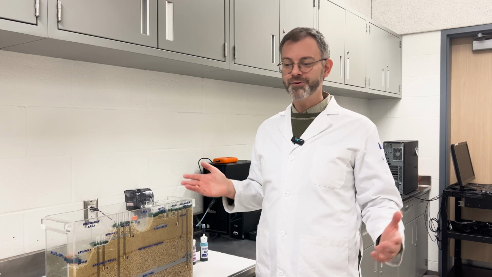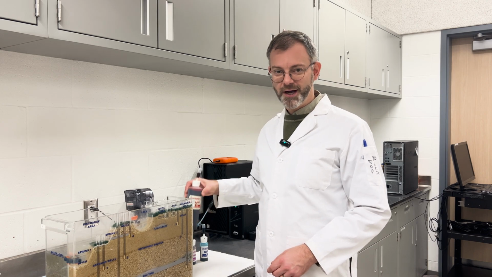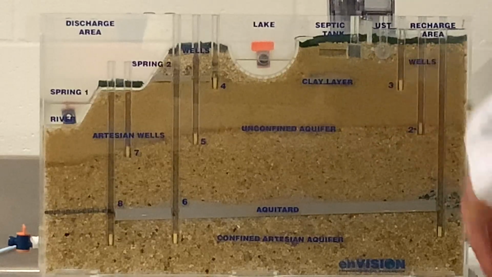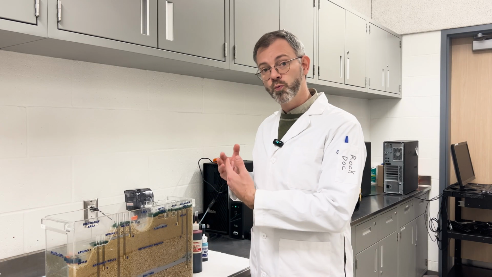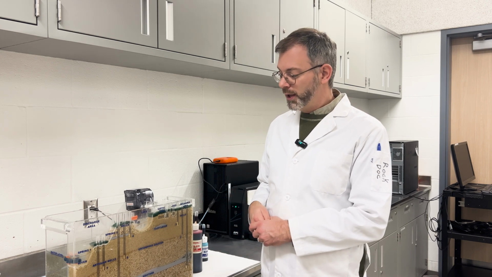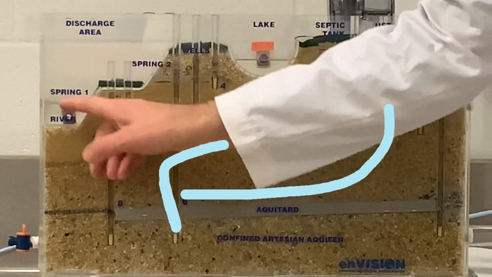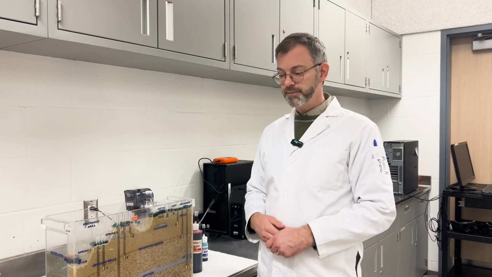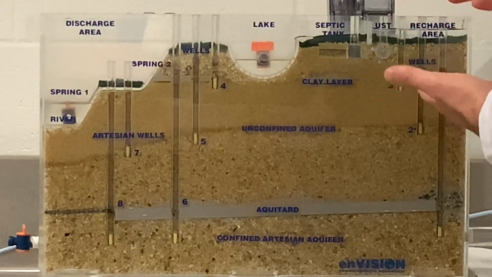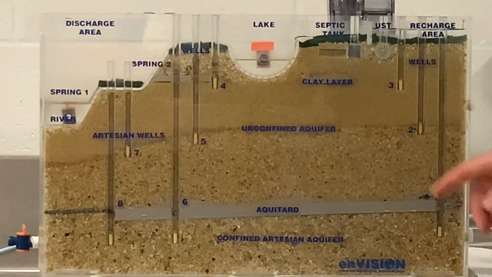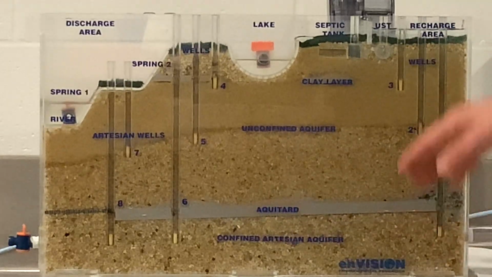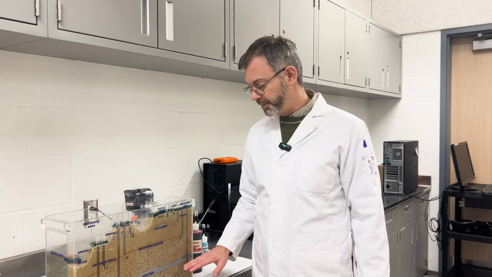So without further ado, I'm going to inject some dyes into some of the wells, and we can actually watch the groundwater flow. The water should flow from the high side down to the low side where we have our river at the lower elevation. And we should see that flow from all of the layers. It just takes a long time for the water to pass through this aquitard at the bottom.